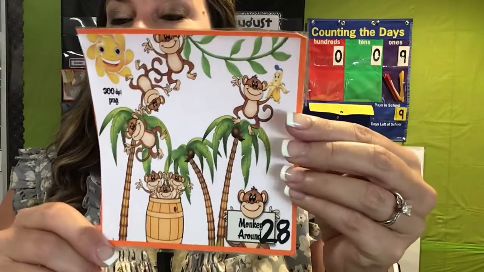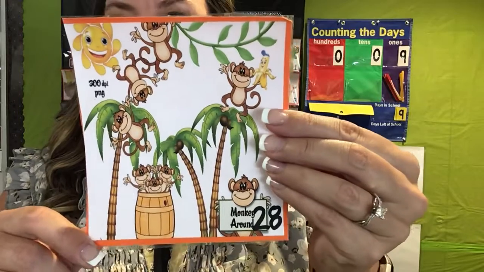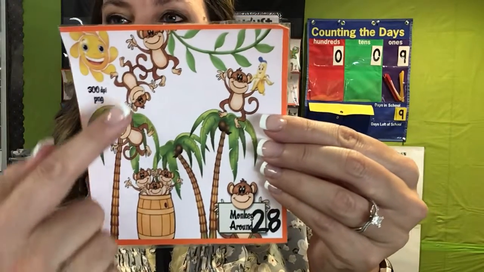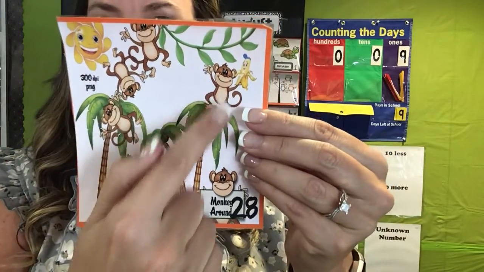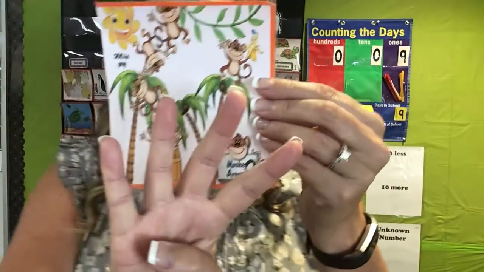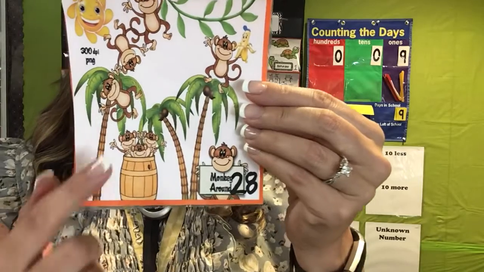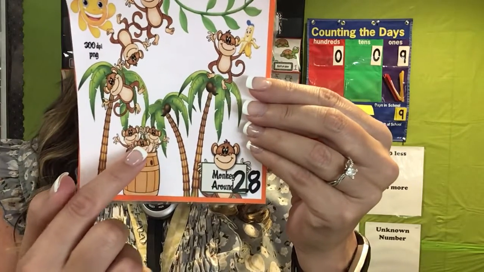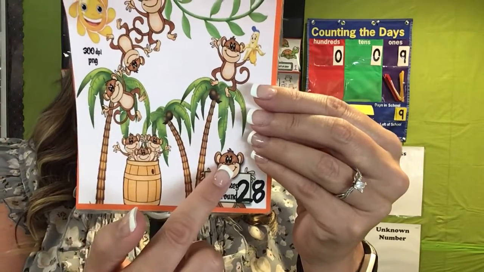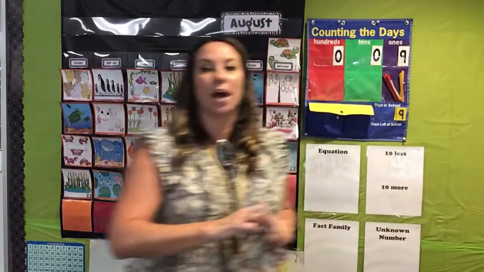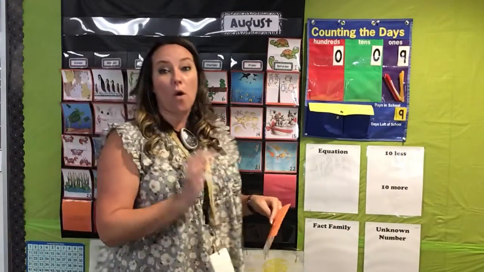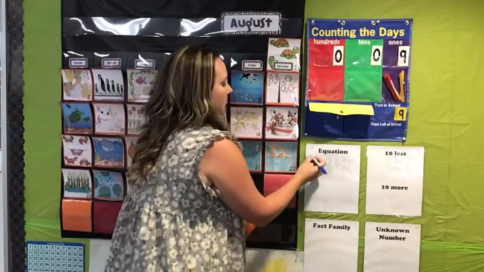So let's count. How many monkeys in the tree? 1, 2, 3. Oh, and 4. 4 monkeys in the tree. And 1, 2, 3, 4 monkeys not in the tree. Let's write that. So we have 4 monkeys in the tree.